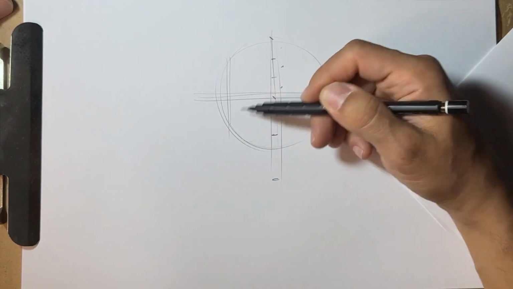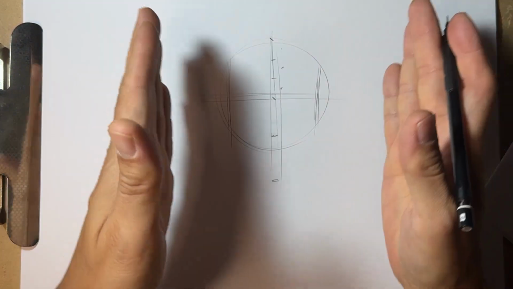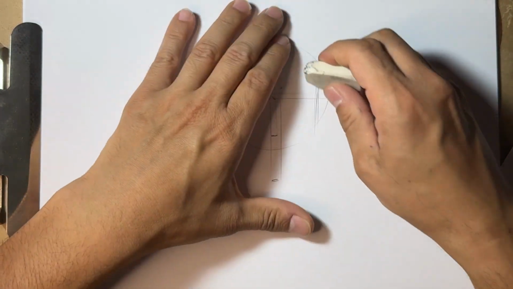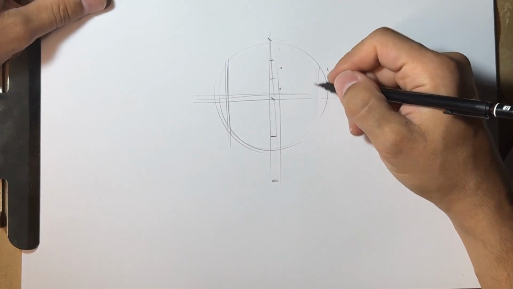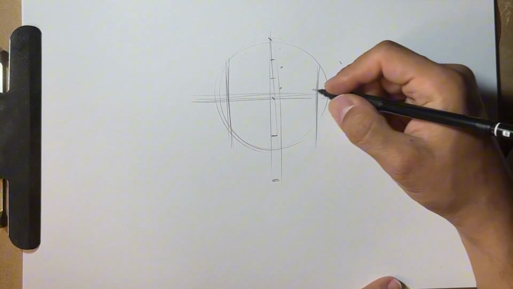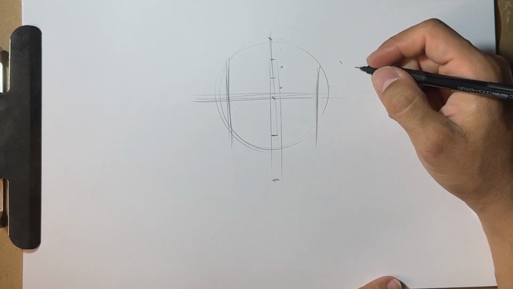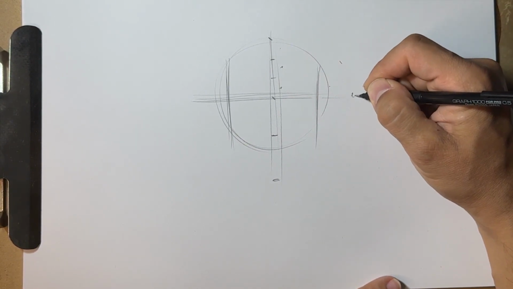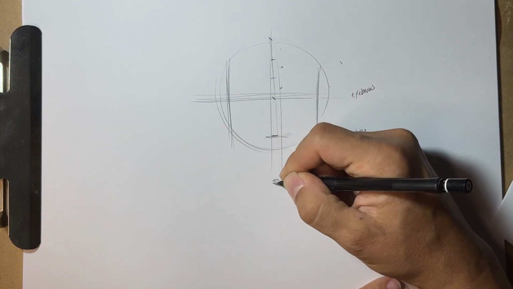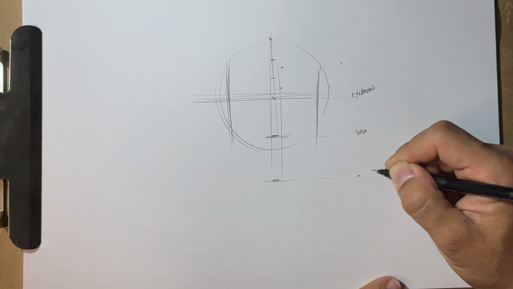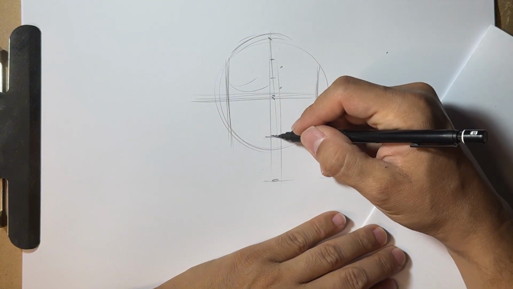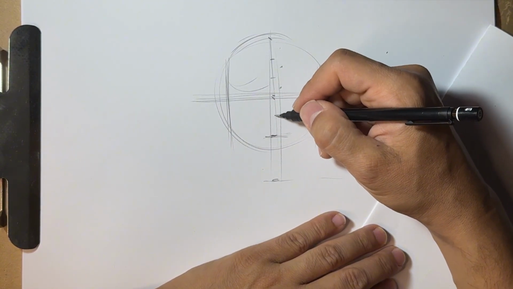So here, these vertical lines will give you the sense of the face, like it's flat on the sides, because the head is not a sphere on the sides, it's not like a ball, it's flat. So you have these 2 horizontal lines here, and this first line will be the eyebrow line, and then this line will be the nose, and then this line will be the chin line, so you have the position of these character features.